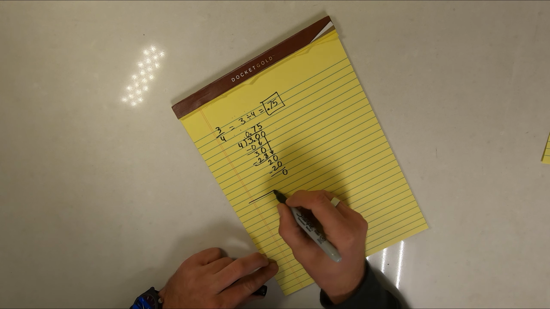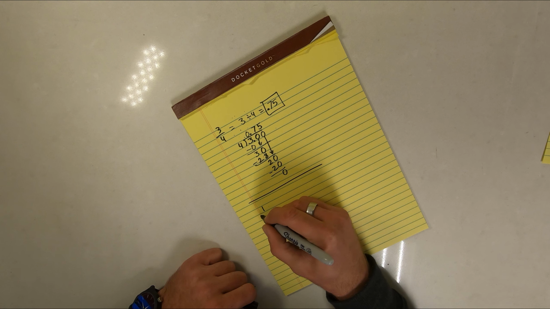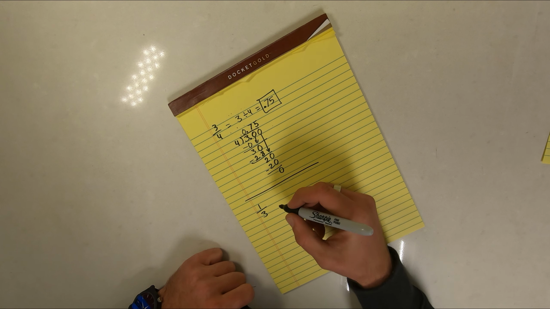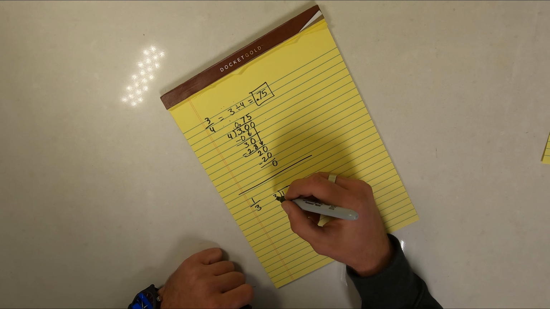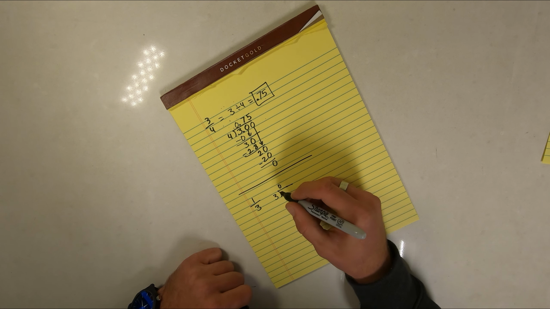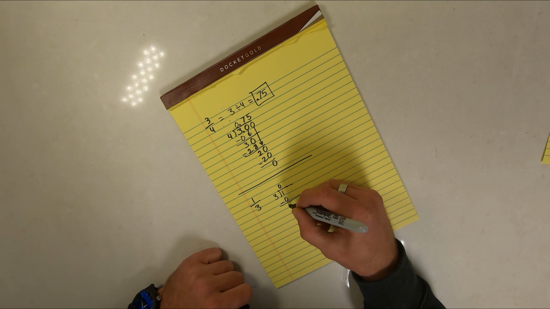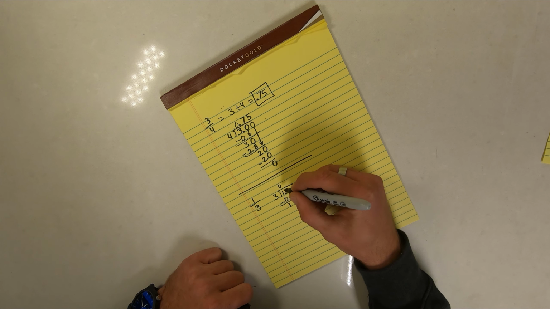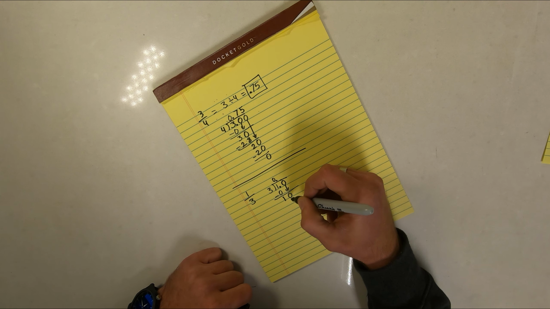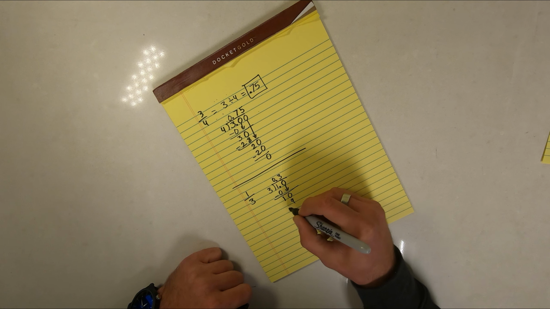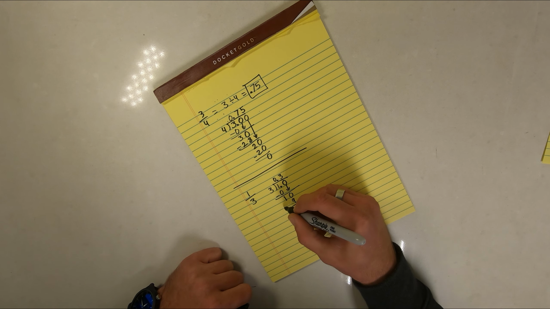Let's do another problem. Let's say we have a fraction of 1/3. So we place the 1 underneath and 3 on the outside. Let's start our division. 3 goes into 1 0 times. 0 times 3 is 0. Subtract, bring down the 1. Now we add our decimal point and borrow a 0. Bring it down. 3 goes into 10 3 times. 3 times 3 is 9. We subtract and we get 1.